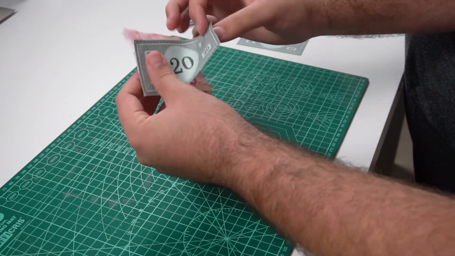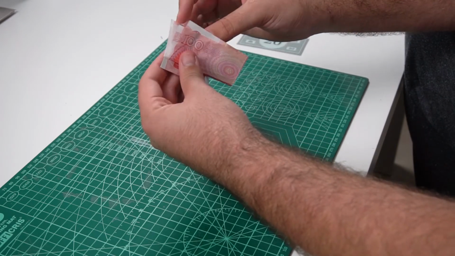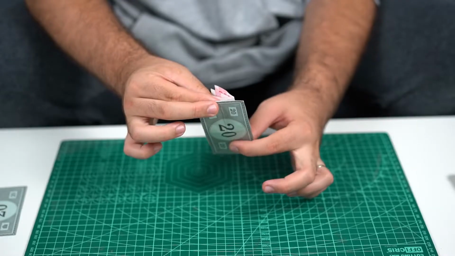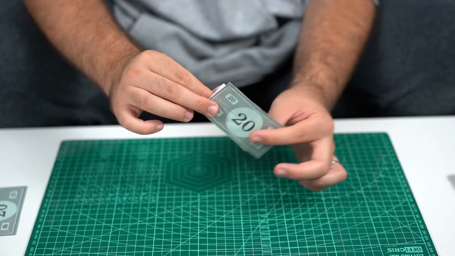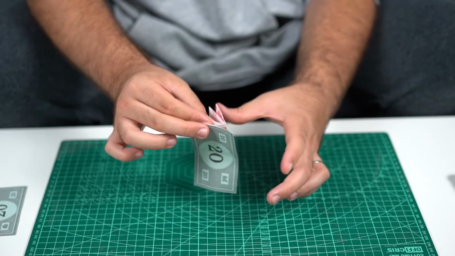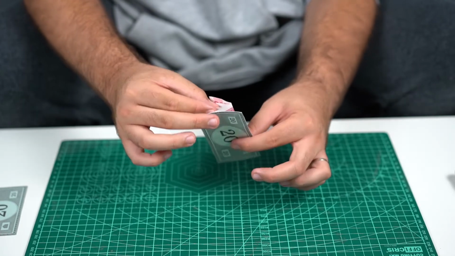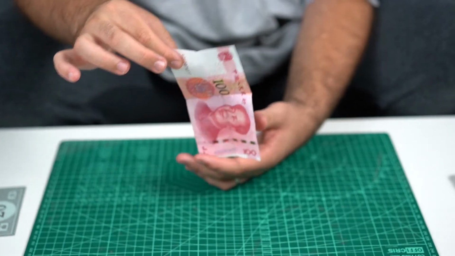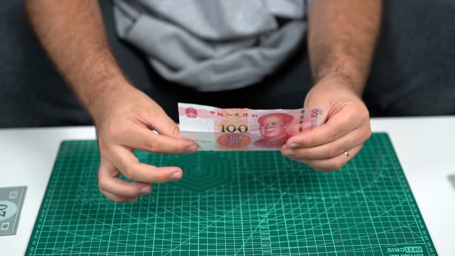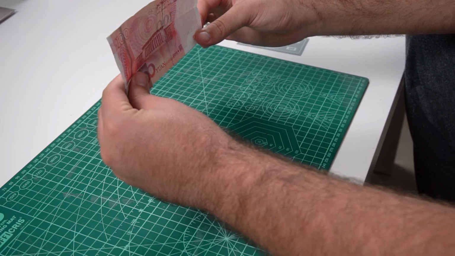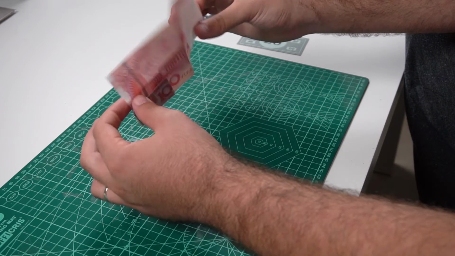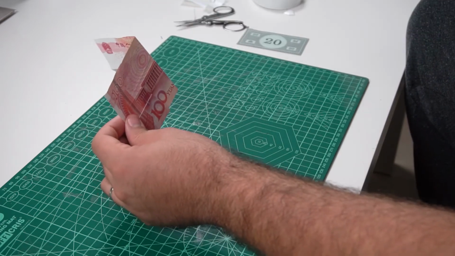So let's do it again. You bend everything here, and you just turn it like this. Make sure you clip this part so it will not open. So like this, and boom. As you can see, it will close. And just doing this like this. This is how it looks like, okay? So it is very, very easy to do.